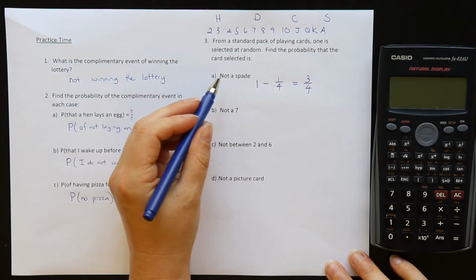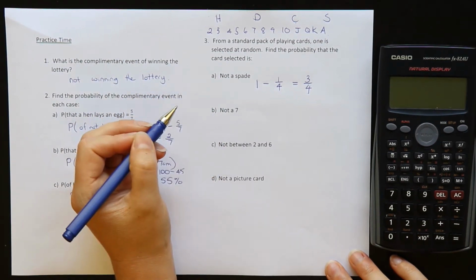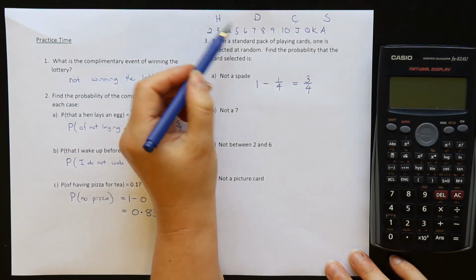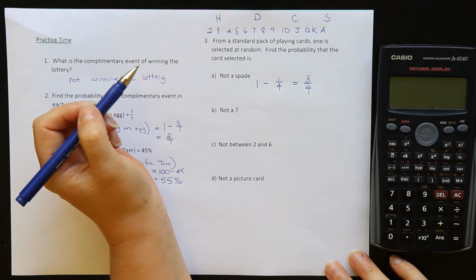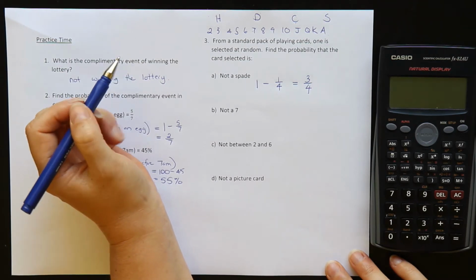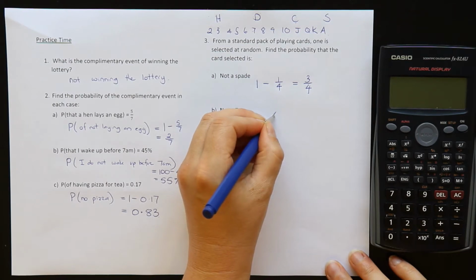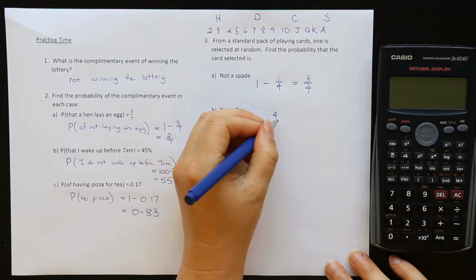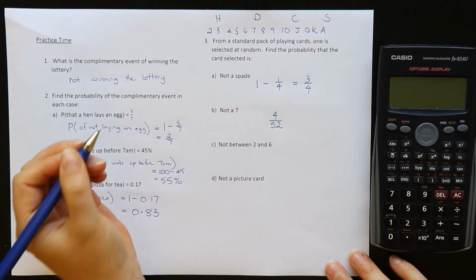Now we want to find the probability that the card selected is not a 7. Well, there's a 7 of hearts, 7 of diamonds, 7 of clubs, and 7 of spades. There is 4 7s in the pack of cards. 4 7s out of the total number of cards, which in a pack of cards there is 52 cards.